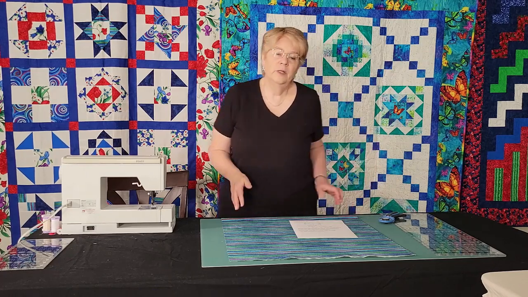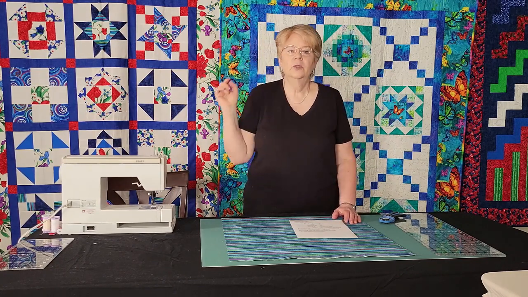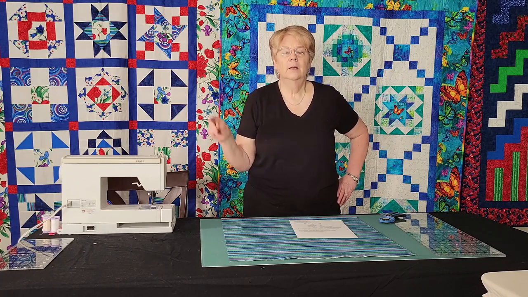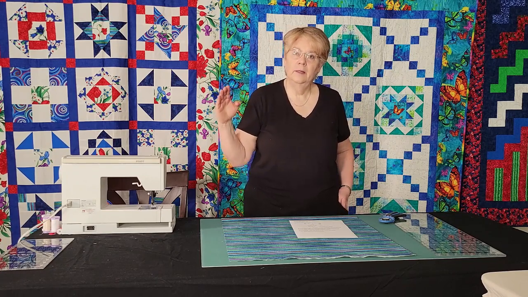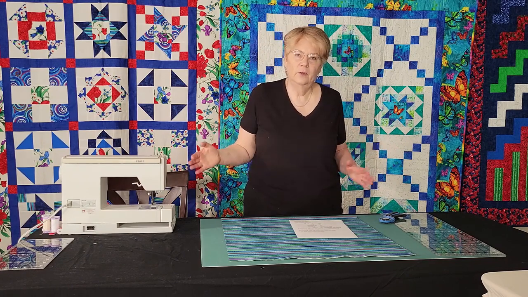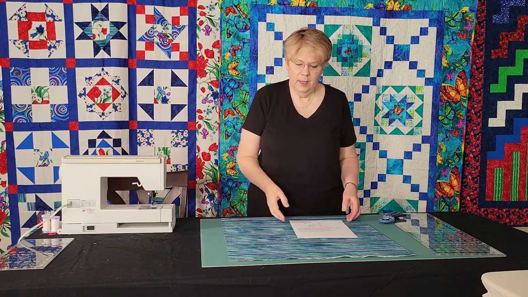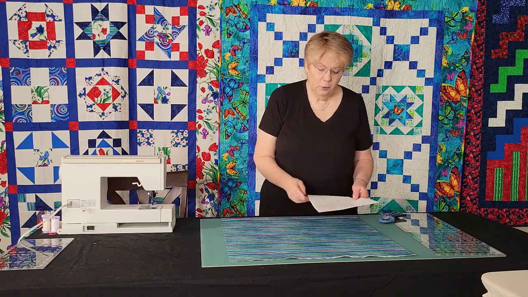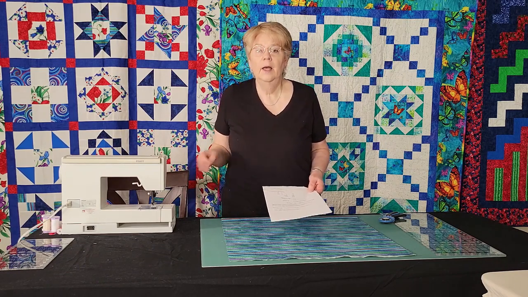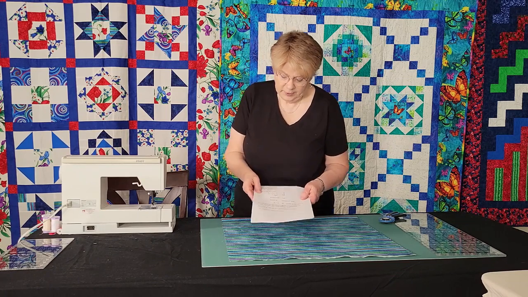Now another reason to use a bias binding is if you have curves. And we'll talk about that in video number 8. We'll talk about how to put binding on curves, like if you're doing a double wedding ring, or I have a favorite table runner pattern that has curves in it. So we'll talk about how to do that correctly. So right now what we're going to do is talk about how to calculate how much fabric you need and how to cut it and sew it and press it.